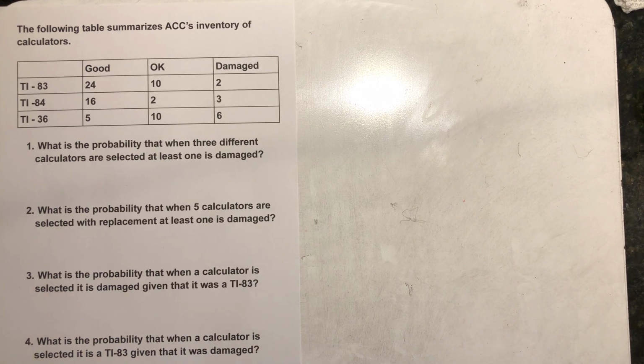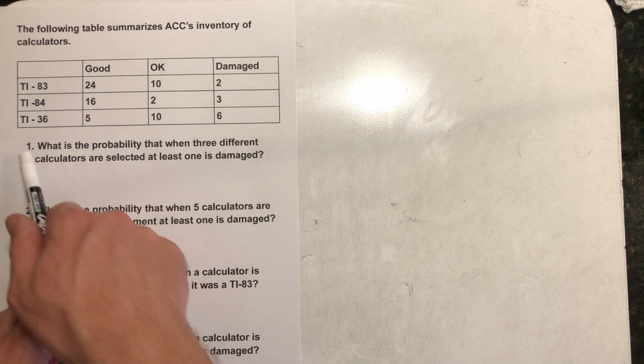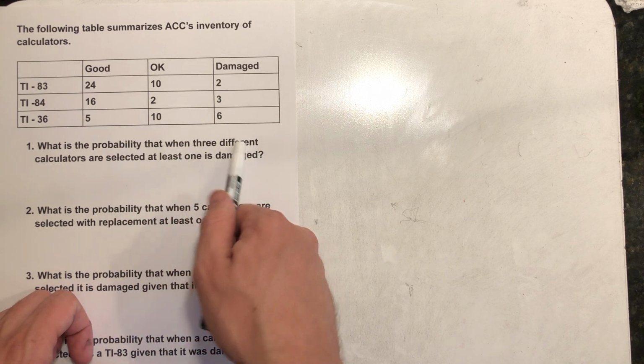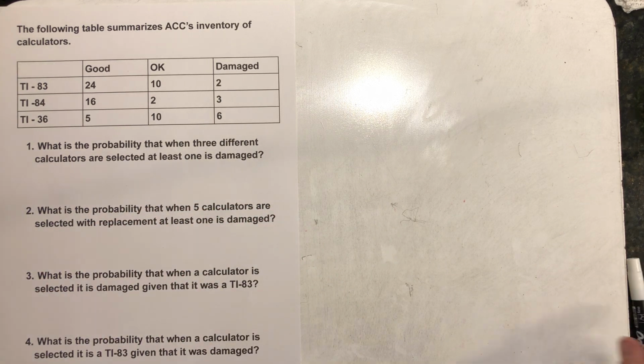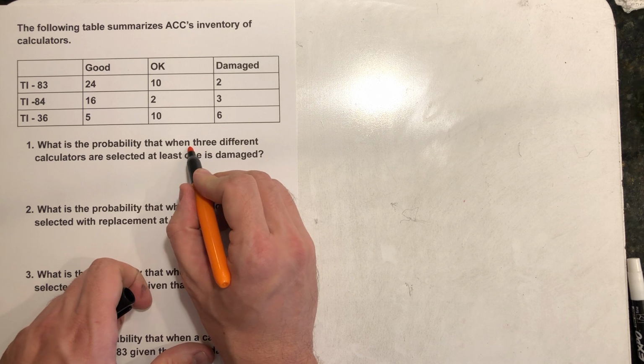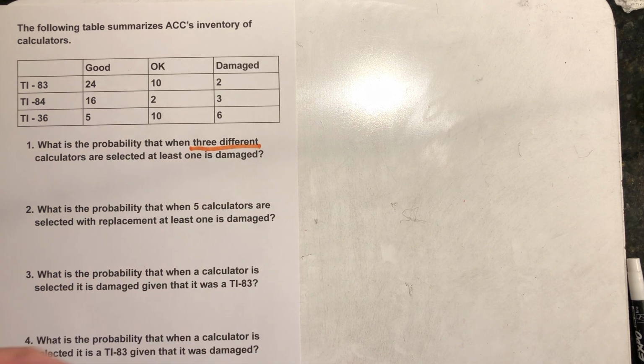In this video, I'd like to do at least one probabilities and a couple of conditional probabilities. We'll be using this summary of a set of calculators ACC keeps on hand to loan to students. Here in number one, we're asked to find the probability that when three different calculators are selected, at least one is damaged. Well, the three different part's important.